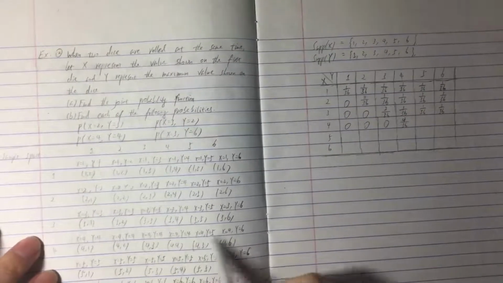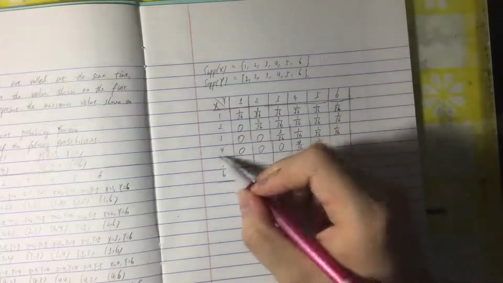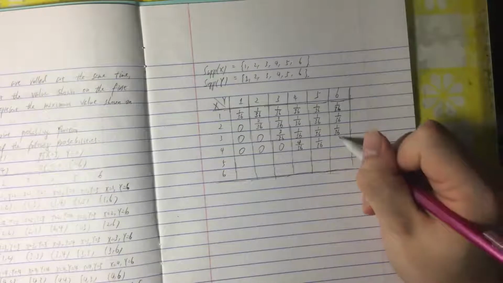When S is 4, Y is 5, we have 1 outcome out of 36. S is 4, Y is 6. It's 1 out of 36.